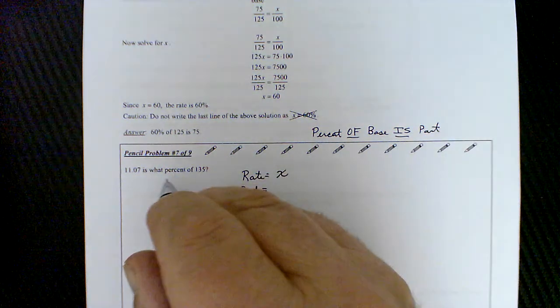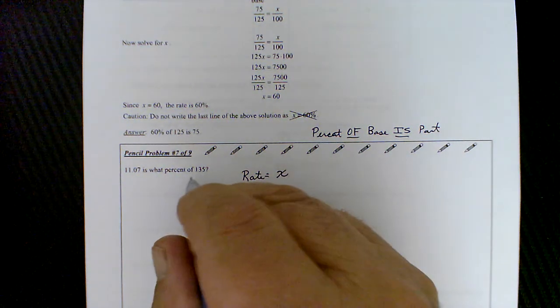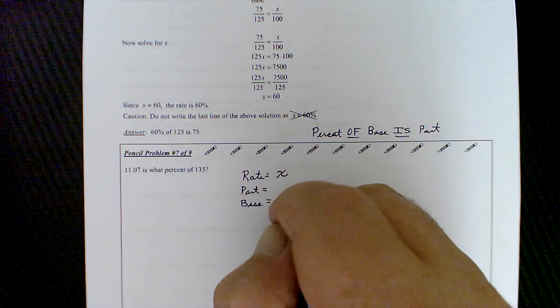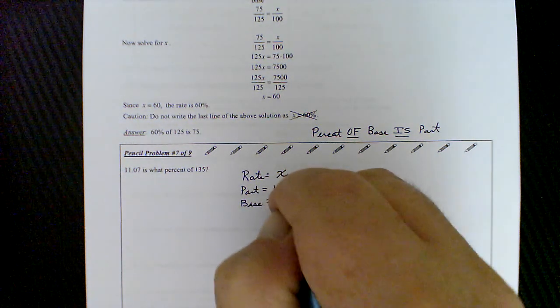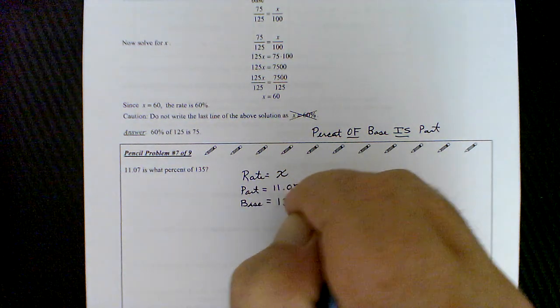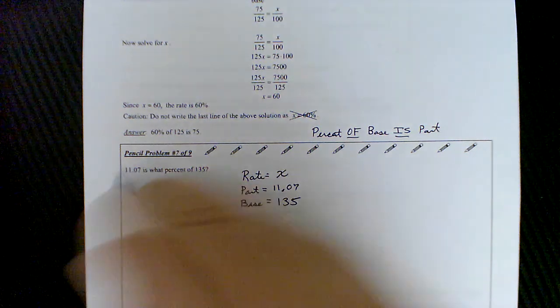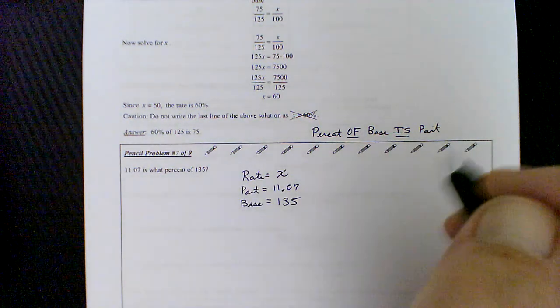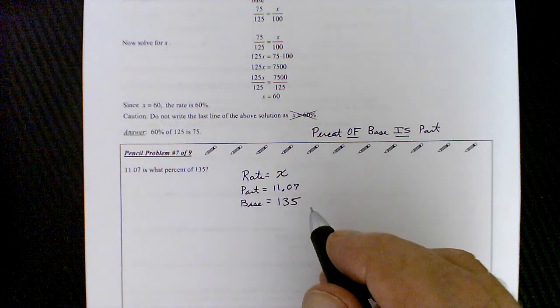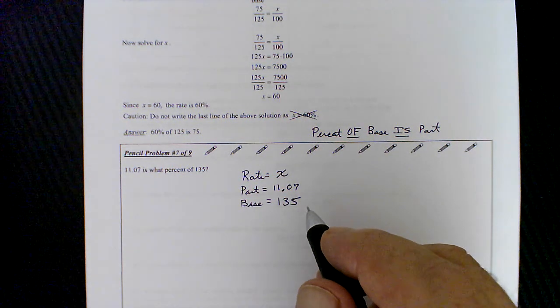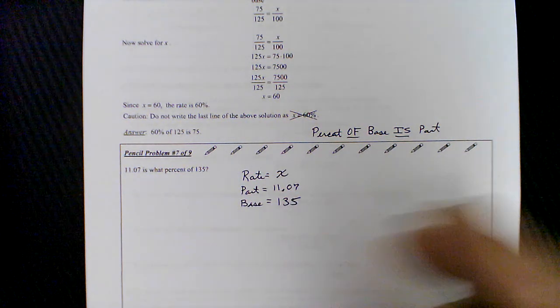So therefore I know, since it's saying what percent of 135, I know the 135 is the base. And that would mean that the 11.07, see, even though there's no "is" in front of it, that's why I was saying that the "is over of" thing is not always the best. We can discern that that must be the part.